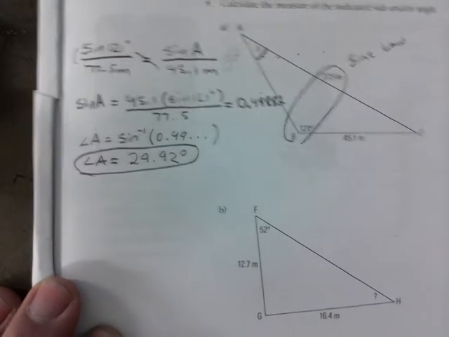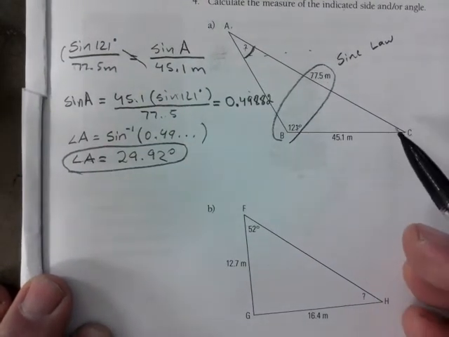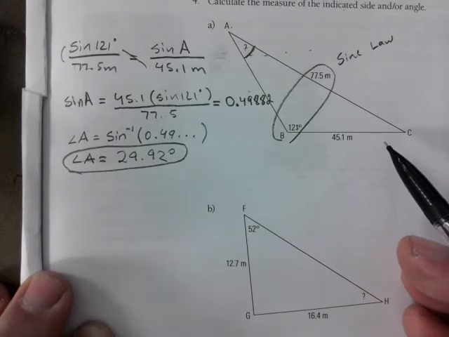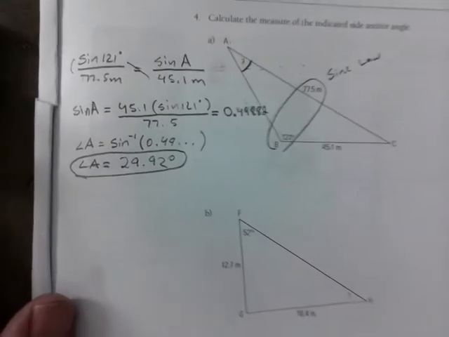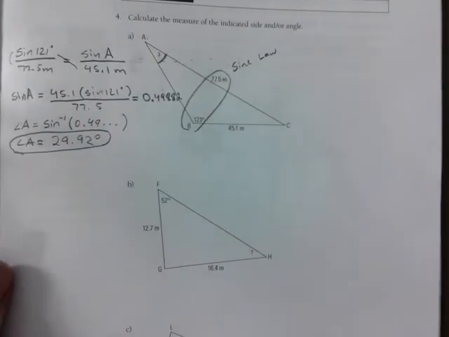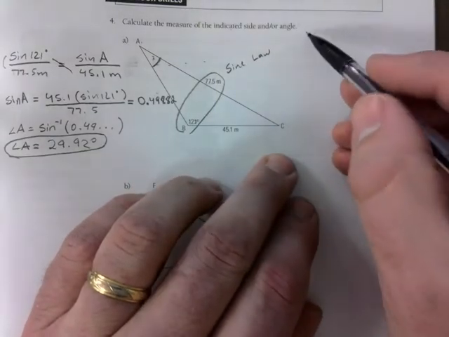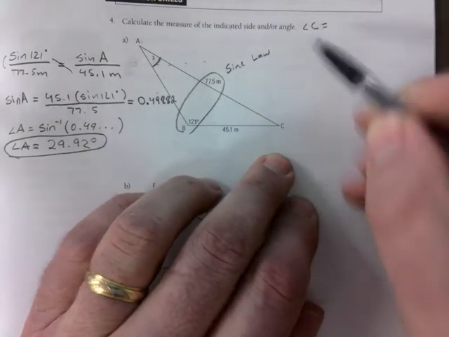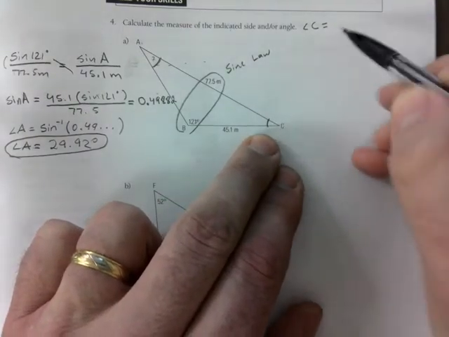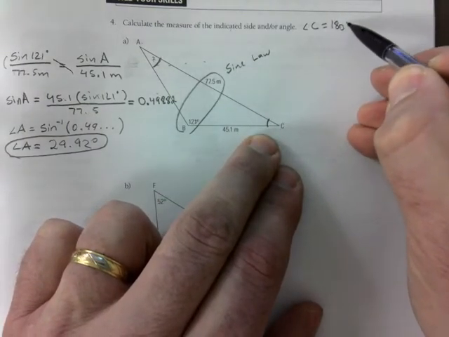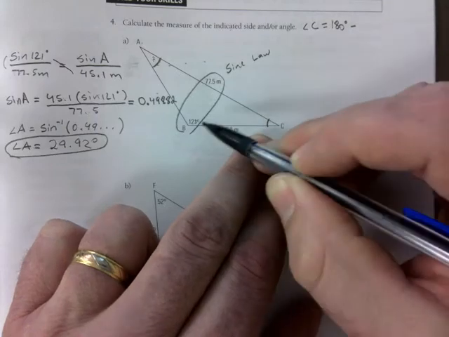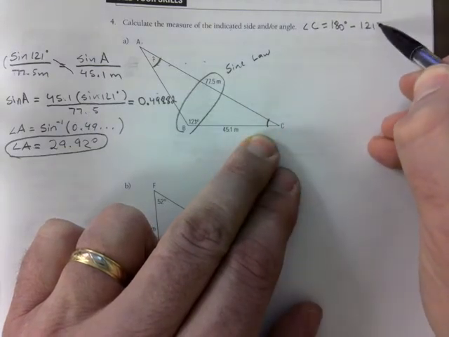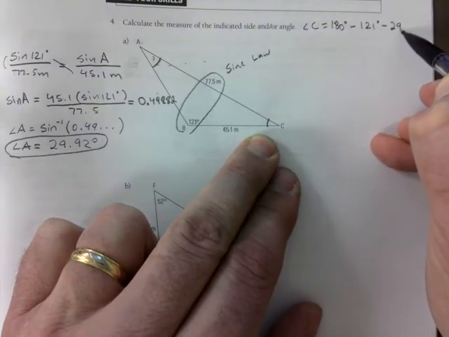Let's go ahead and do more than that. Let's find angle C. I'm going to zoom out a little bit. Right up here. Angle C, this one right here, is going to be found by taking 180 minus the 121 that we already know and minus the 2992.